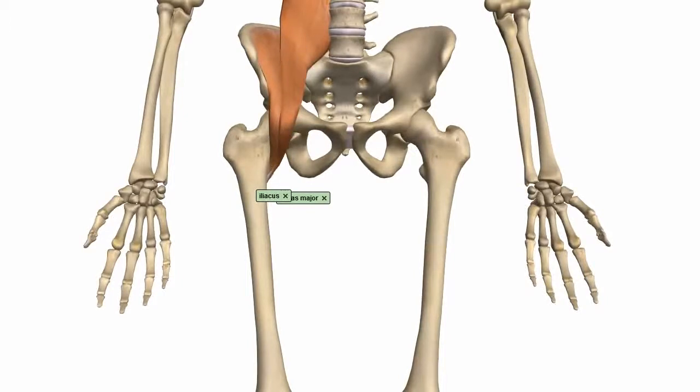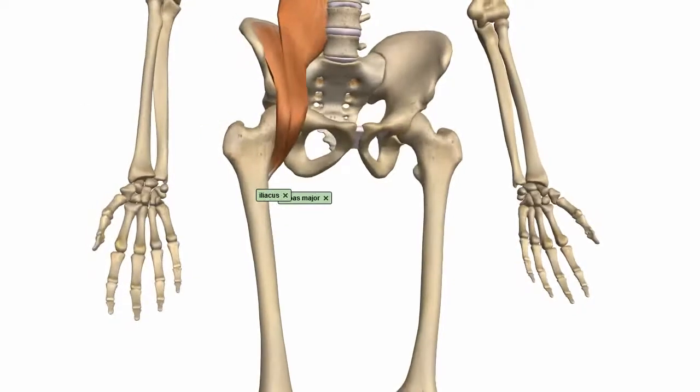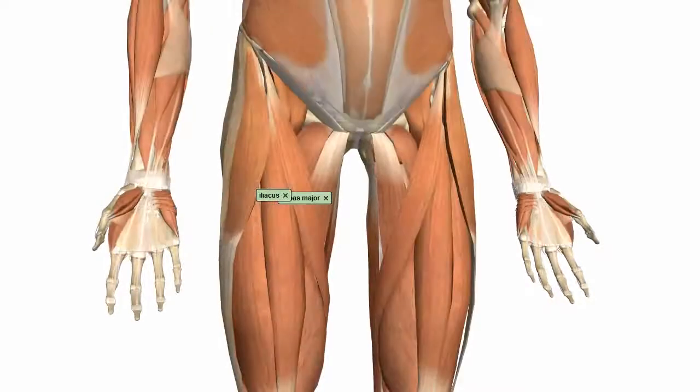The psoas major muscle is innervated by the anterior rami of L1, 2 and 3, and the iliacus muscle is innervated by the femoral nerve, along with the other muscles of the anterior compartment. So we'll just take a look at the rest of the muscles.